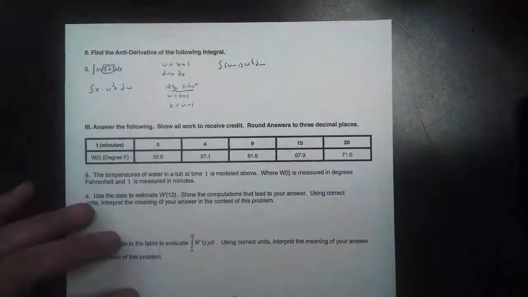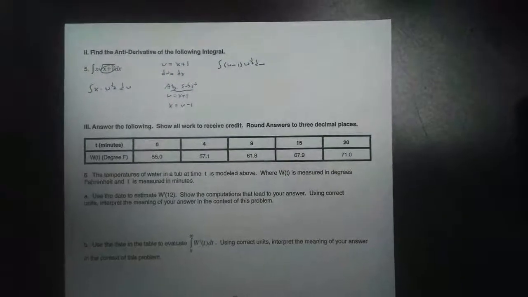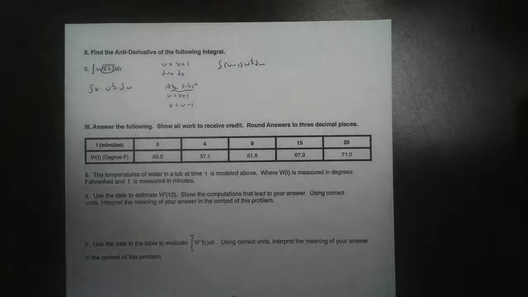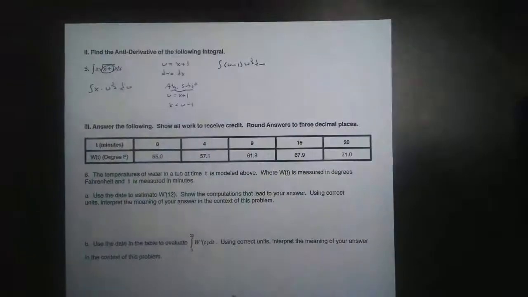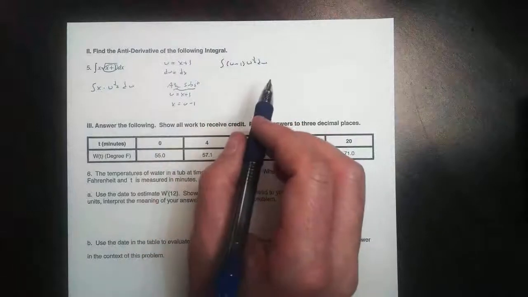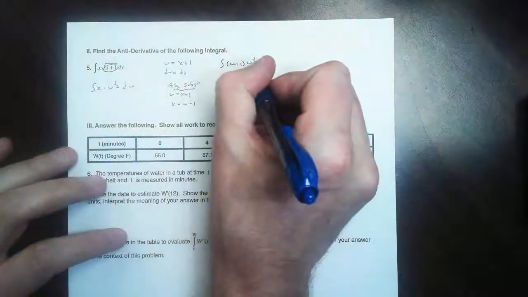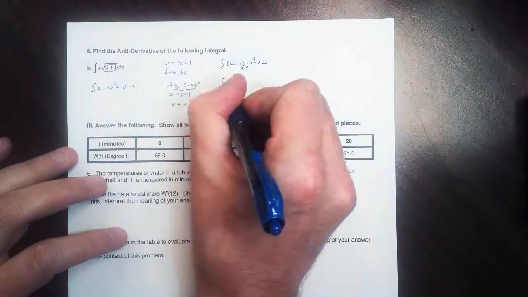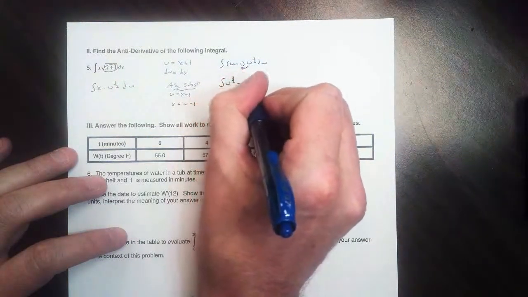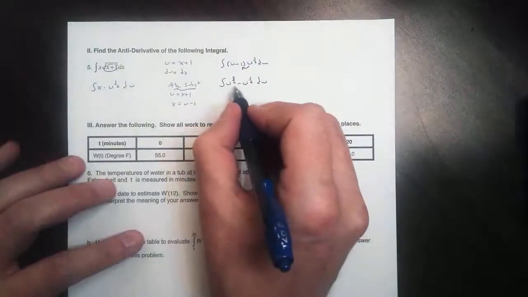Now, be very careful. We cannot integrate this as is. The way it looks right now, we cannot integrate it. So what we have to do, be very careful, is distribute. So when we distribute, we get u to the 3/2 minus u to the 1/2 du. And integrate. Now I can integrate.